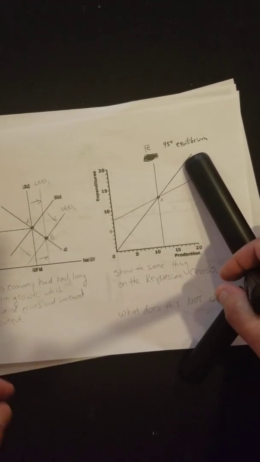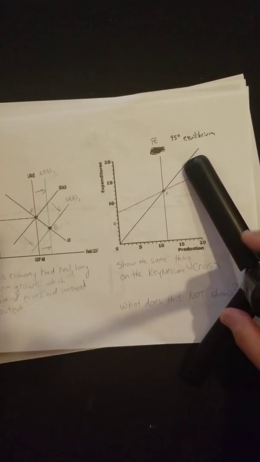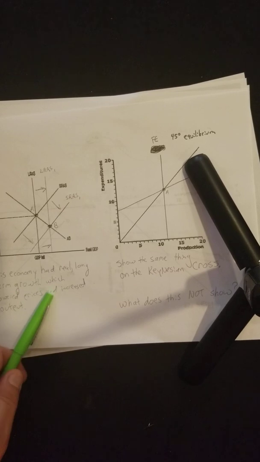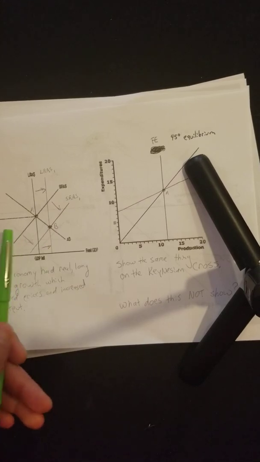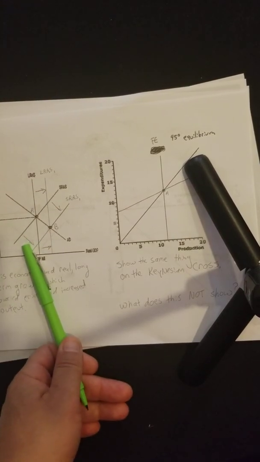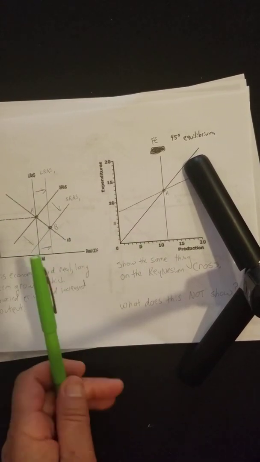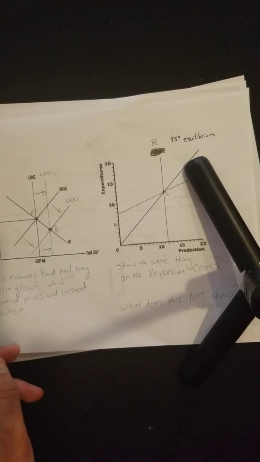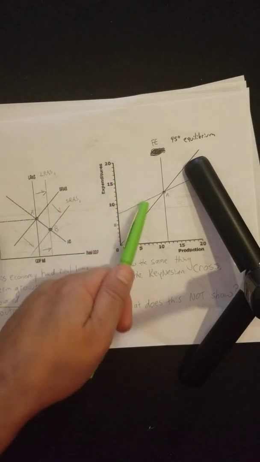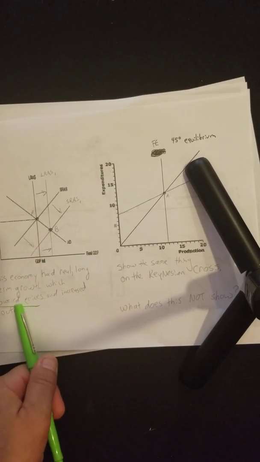Okay. Oh, goodness gracious. The economy had long-term growth, which lowered prices and increased output. Okay, well, this says a lot, and this is going to make things really complicated if you overthink them. First thing is it lowered prices, which is great, but we know that this doesn't really take prices into account.